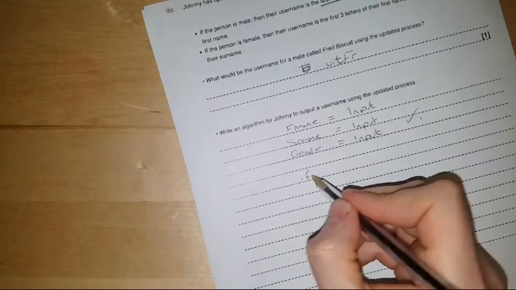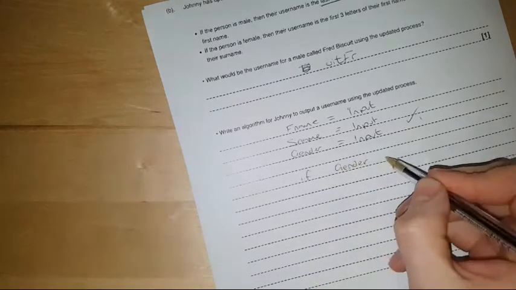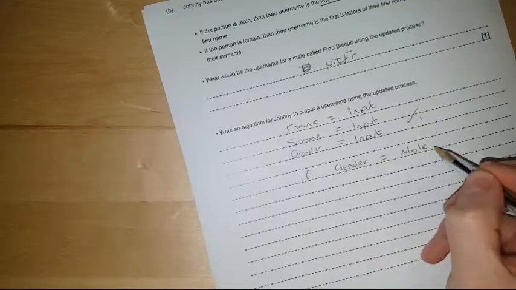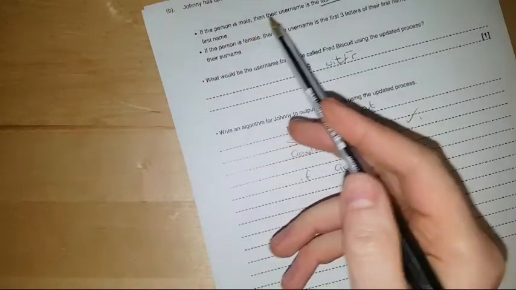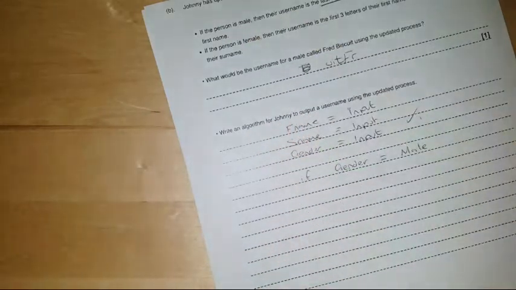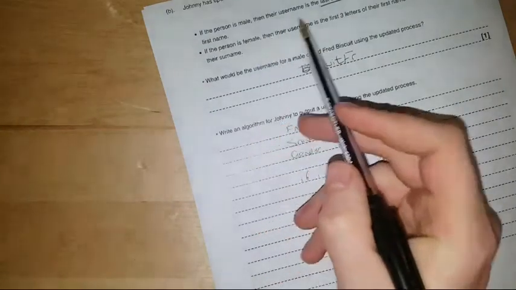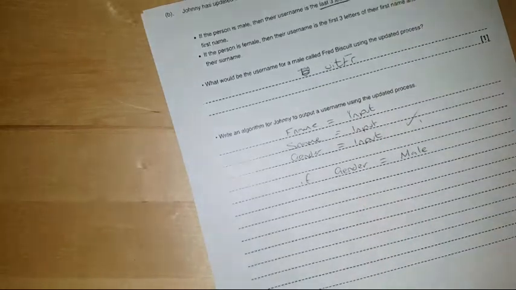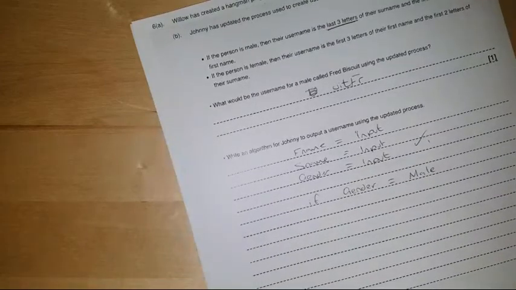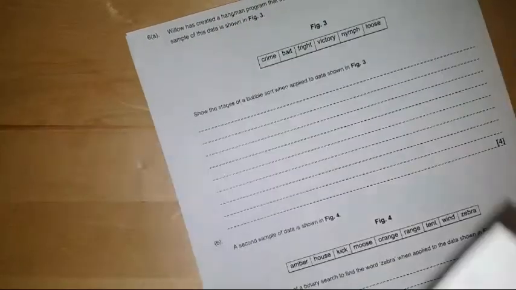I now need to create a condition. So if gender equals male, I need to do something here with the actual letters. I use the last 3 letters of the surname. Whereas if we look at the flowchart here, the first 3 letters were always left, so the last 3 letters are going to be right. We'll just stick to using their standard. So let me just check how they did theirs. Yeah, it's pretty straightforward.